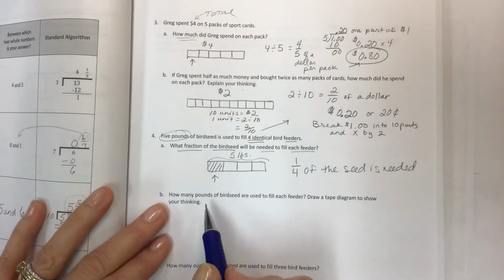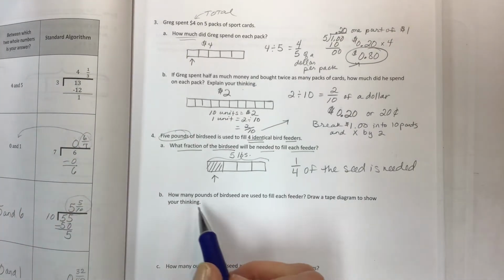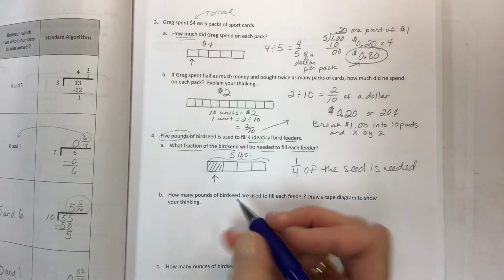So for B, you finally get to do the calculating. So how many pounds of birdseed are used to fill each feeder?